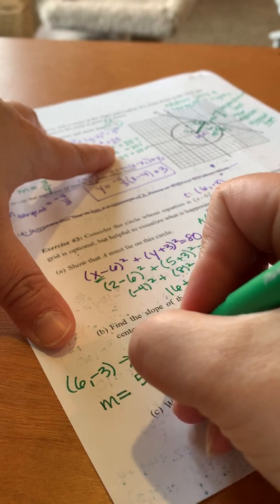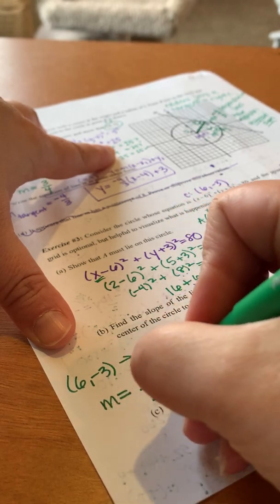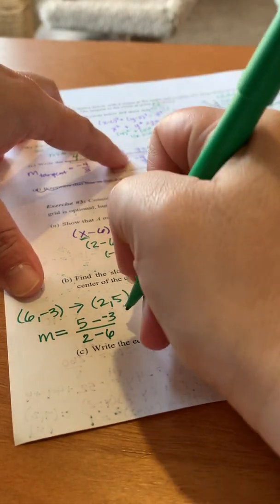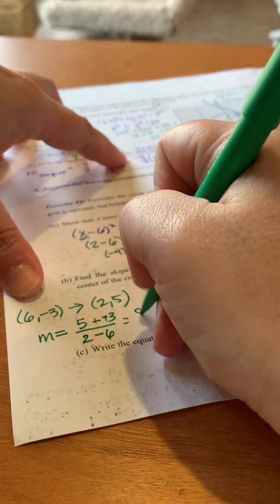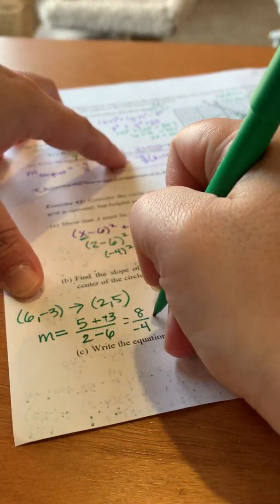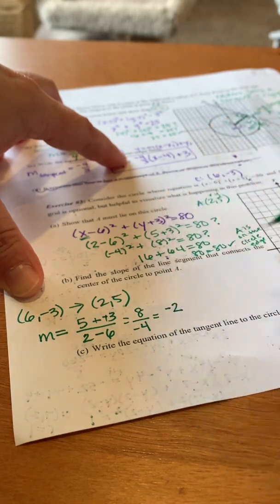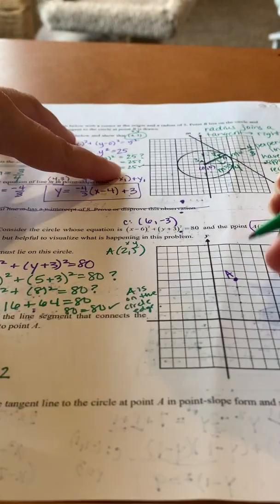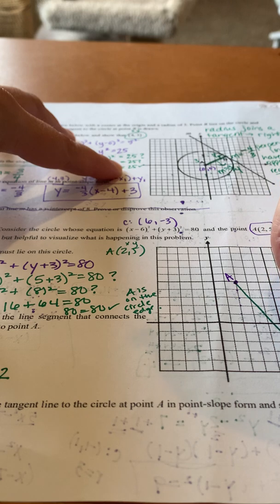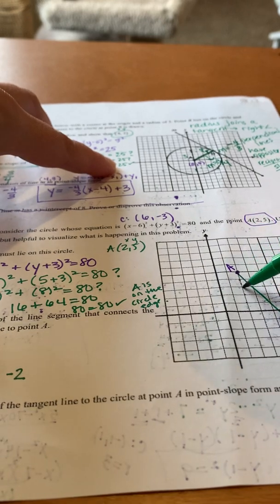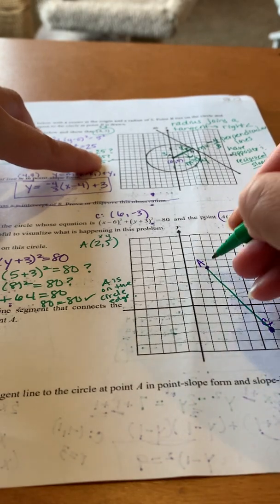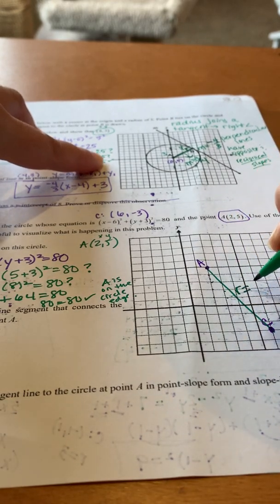So y2 minus y1 over x2 minus x1. I get 8 over negative 4, so I simplify to negative 2. Okay, so this has a slope of down 2, right 1, down 2, right 1. Looks like it fits. Okay, so this huge circle, this is my radius.